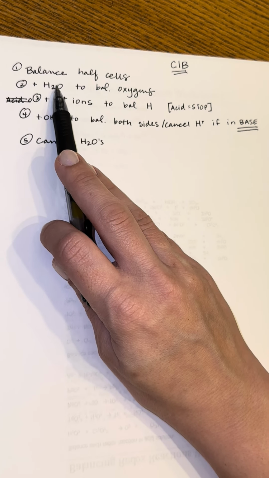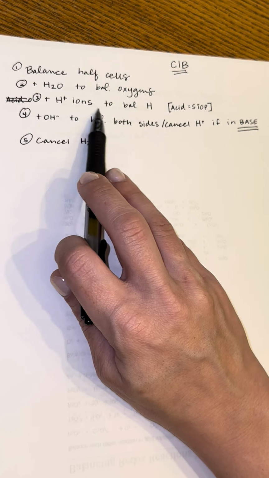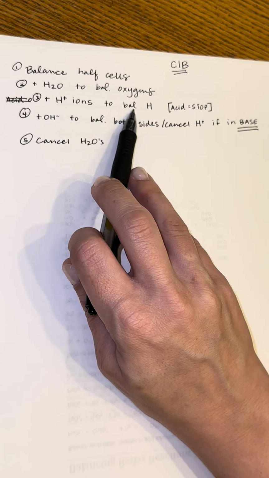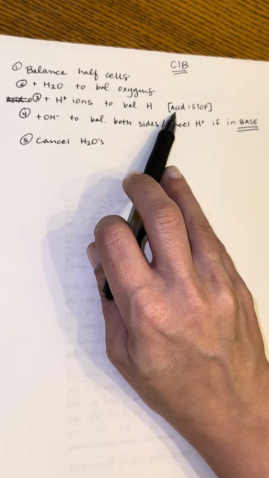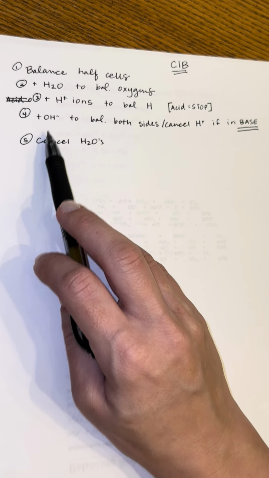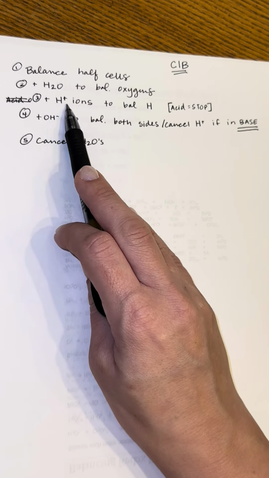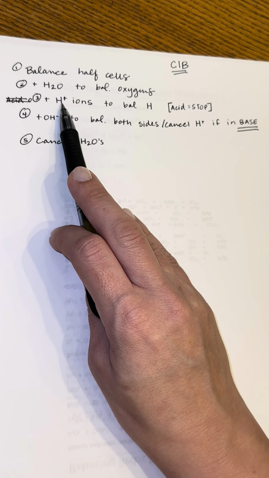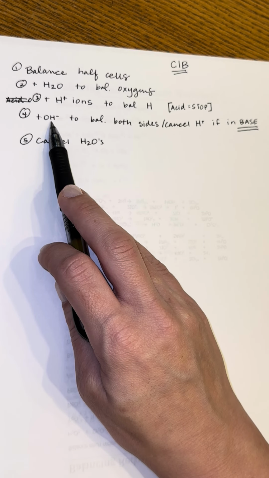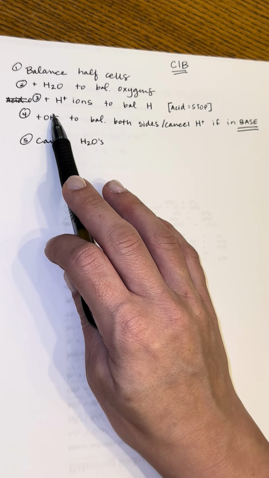After that, we've introduced hydrogens. So we are going to add hydrogen ions to take care of any imbalances between hydrogens. If it tells you you're in an acidic solution, at that point you're done. You stop. If you're in a base, you have to keep going. If you're in a base, we can't have hydrogen ions floating around. That's a telltale sign of an acid. We need hydroxides. So you would add hydroxides in to cancel out those hydrogen ions.